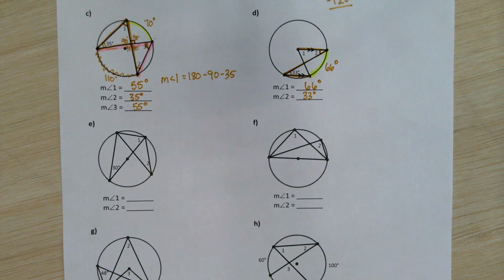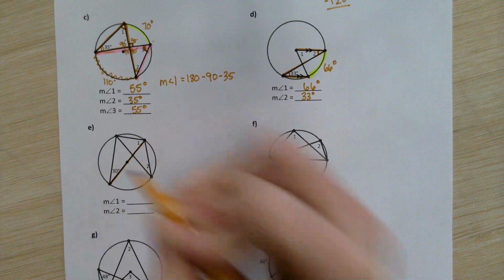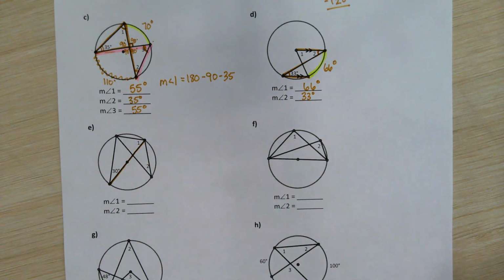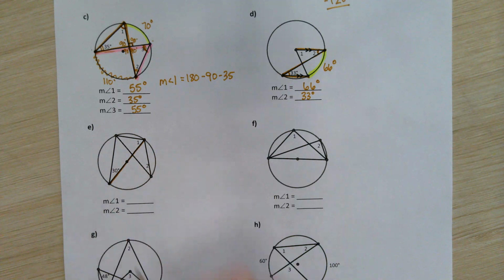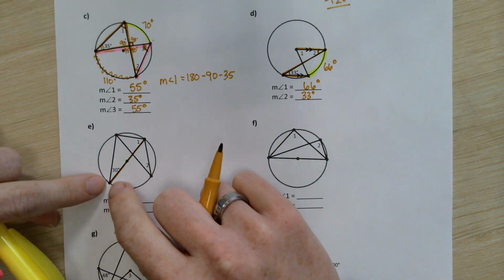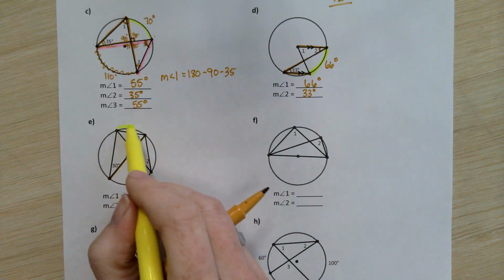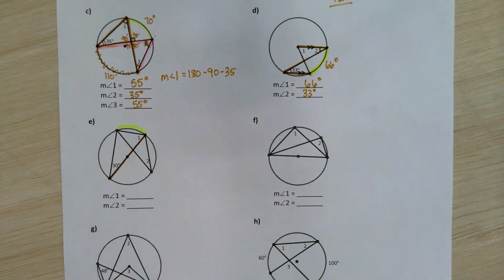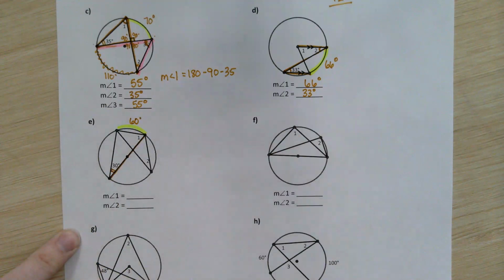Looking ahead at question E, I'm noticing I have a diameter in this picture. So that means there's probably going to be multiple ways to solve this one. I could watch for those right angles attached to the diameter, or I can remember that I've got semicircles available to use as well. So starting with this 30-degree angle, the vertex is on the circle, and it's going to intercept this arc up here at the top. Since that angle is on the circle, I'm going to need to double it to fill in the arc.